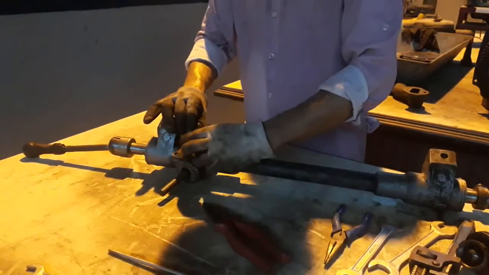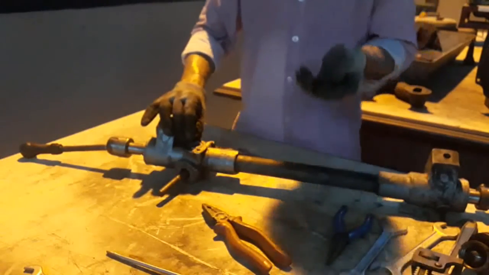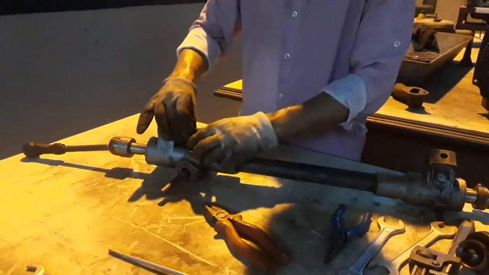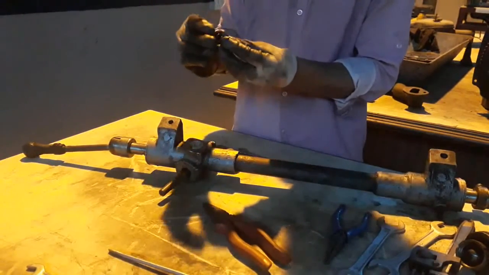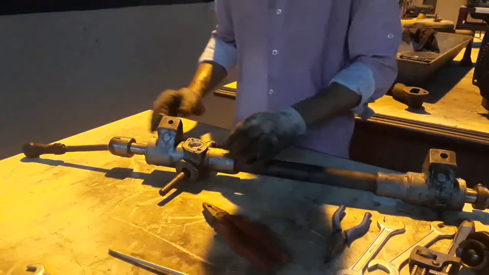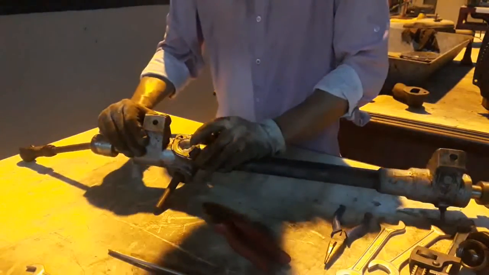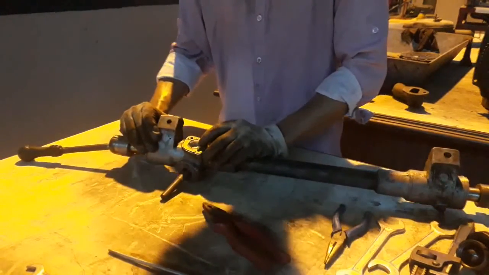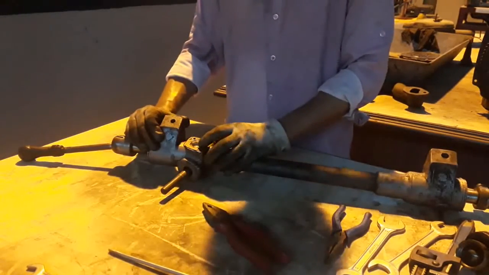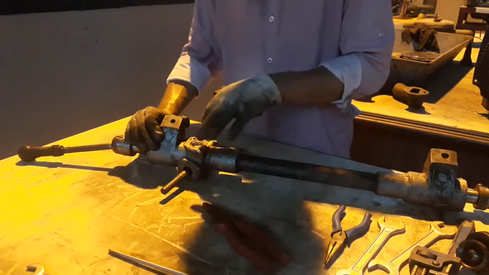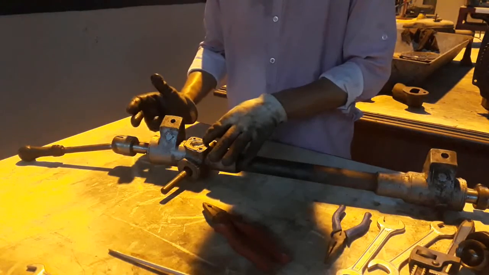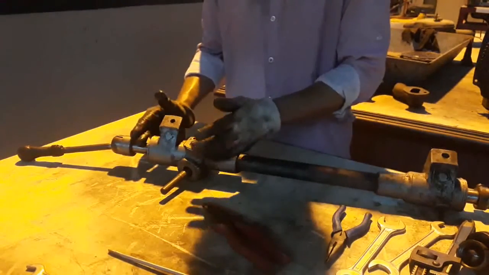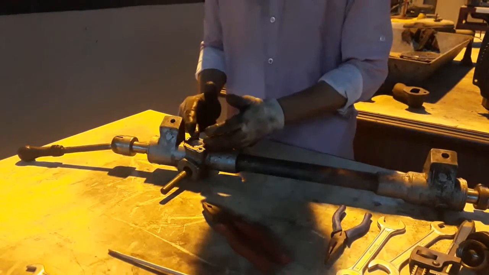This is the covering plate, and this is the pressure spring, which is called the damping spring. This is the washer, and this one is the damper. Actually the rack and pinion are held in mesh by the damper.